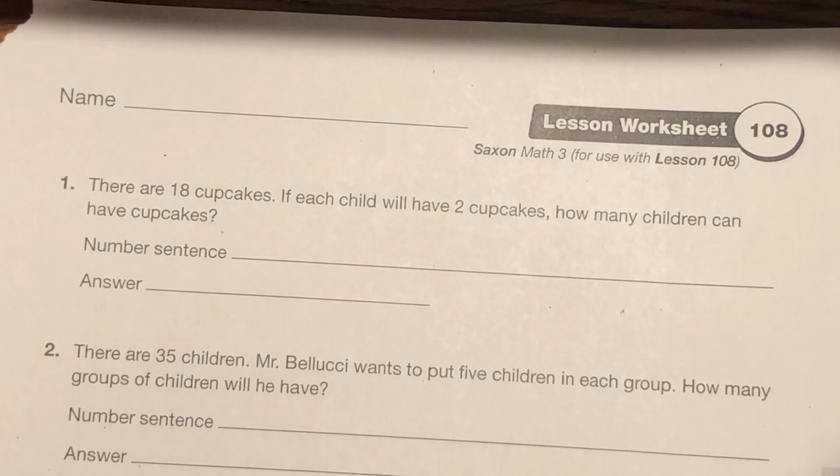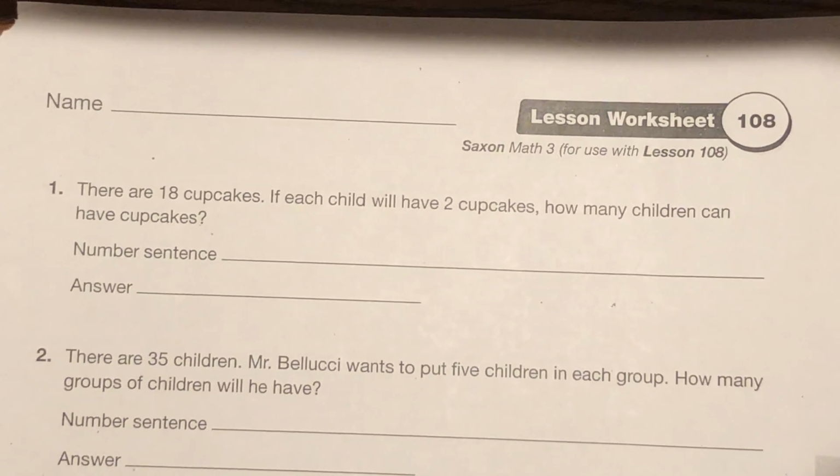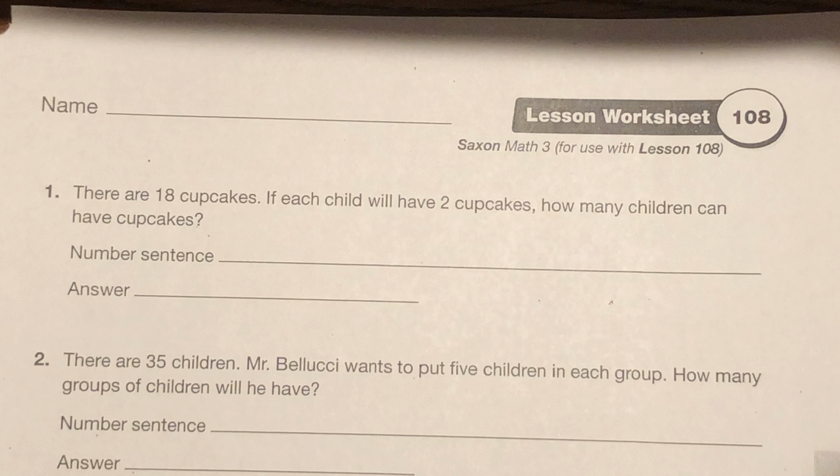Okay, and so our objective today is that we will learn how to write number sentences for division story problems. And so we're going to go through these and really think about what the questions are asking us, what we need to answer in, and then we're going to be writing our number sentence and our answers. So you guys are so good at already underlining and bracketing in here, so I know you guys are going to do fantastic in this lesson.